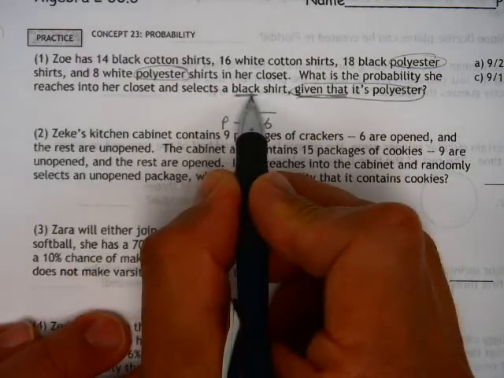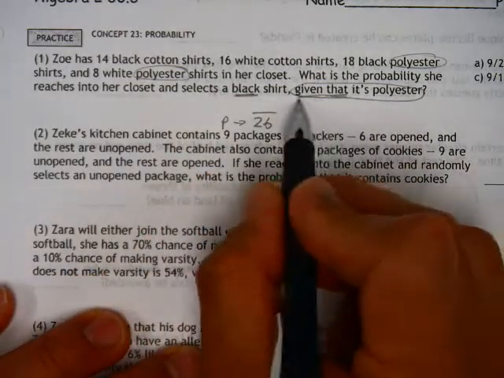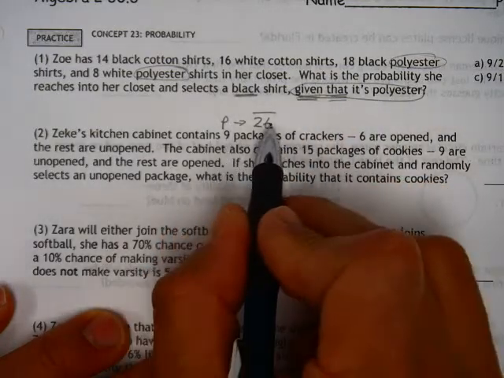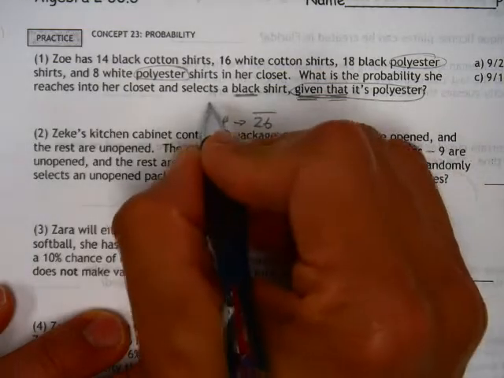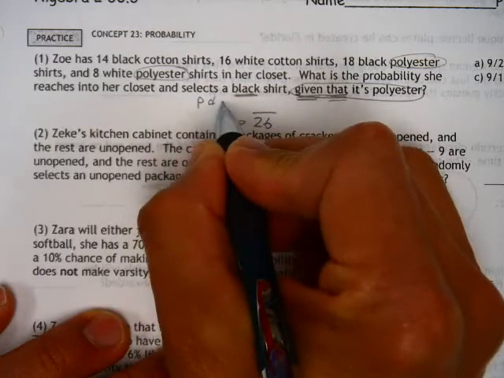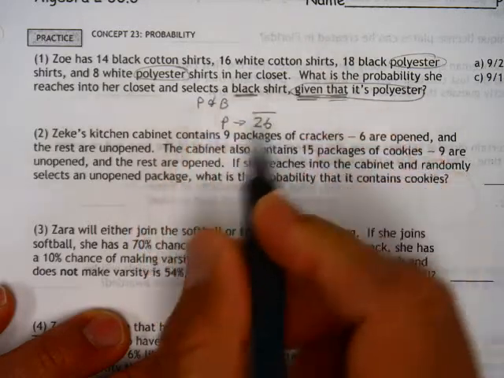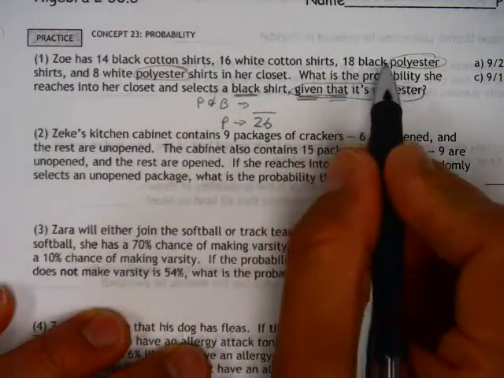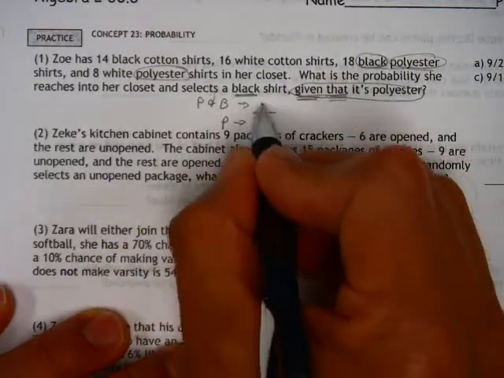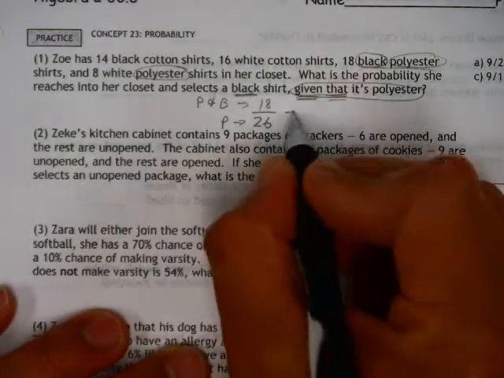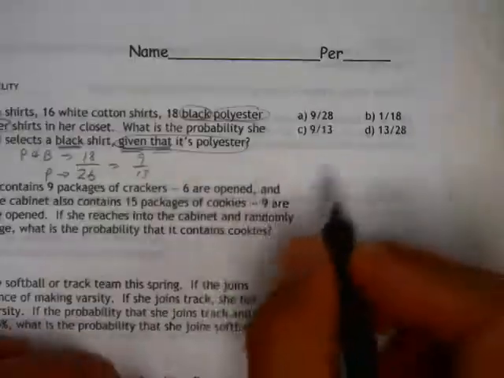Okay, now don't let that confuse you. We need to start at the "given that." Even though it's the last thing said, if we know the shirt's polyester, what are the chances it's black? Well, we have to go up here and say the numerator then is all the polyester shirts that are also black. Okay, they're polyester and black. That's what goes up top. We have the 18 black polyester shirts. So there's 18 out of 26, and that isn't an option, but if you reduce that, you end up with 9/13, which would be answer C.